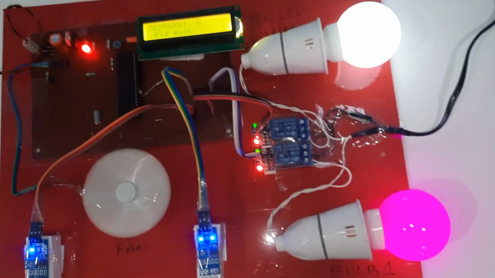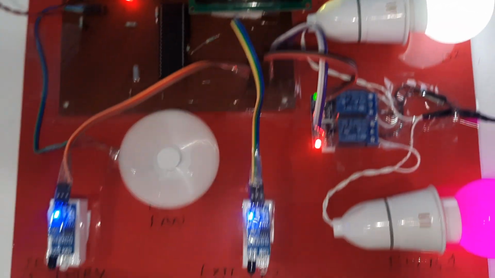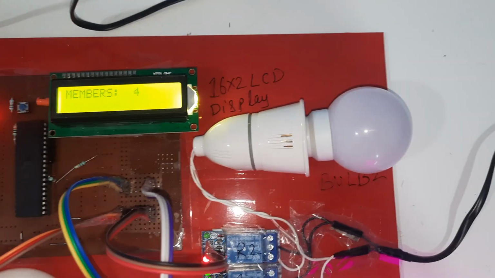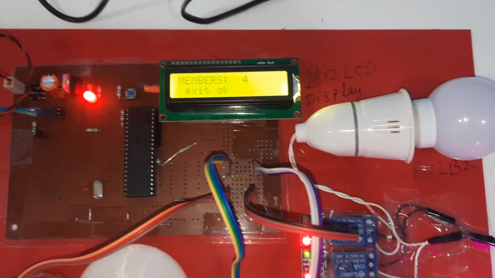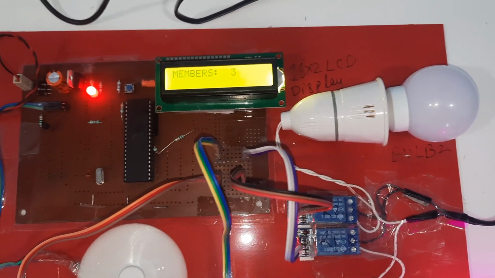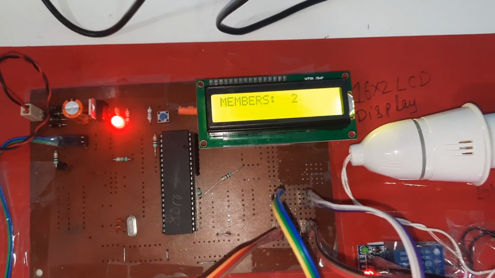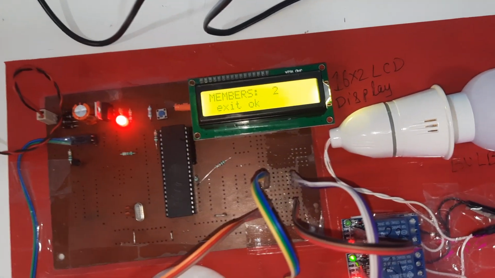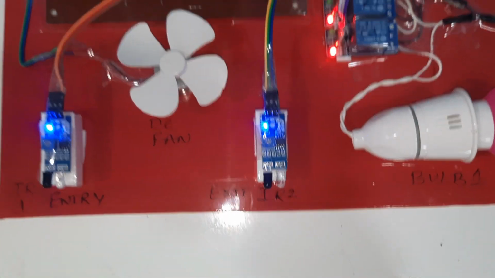So go to exit, then exit, count equal to 5. Exit, count equal to 4, bulb off. Exit, count equal to 3. Please exit, count equal to 2. Please exit, count equal to 1. Then exit, count equal to 0, bulb off, fan off.